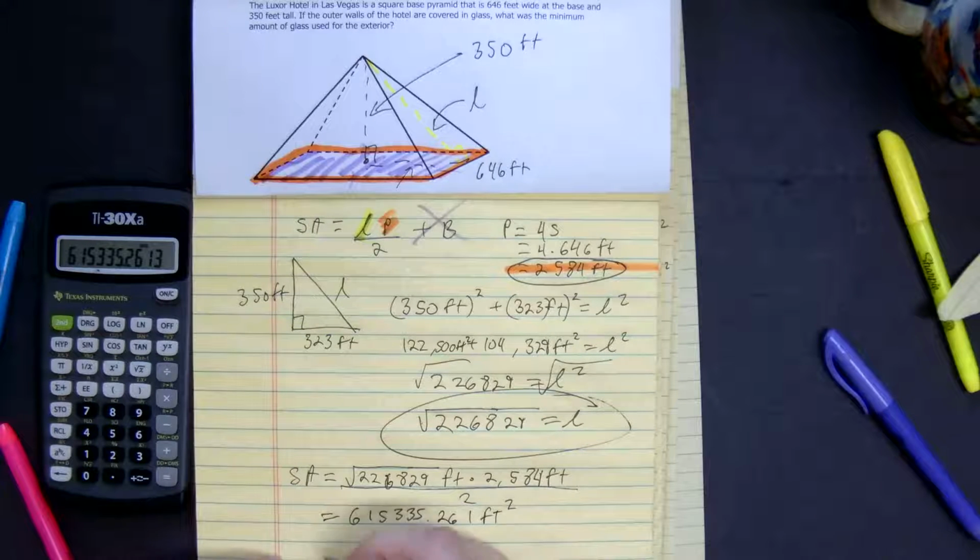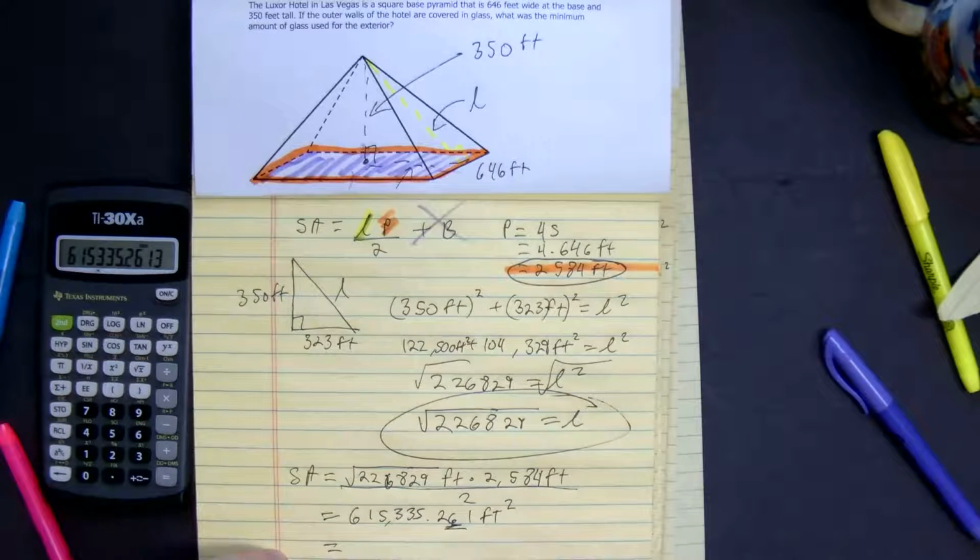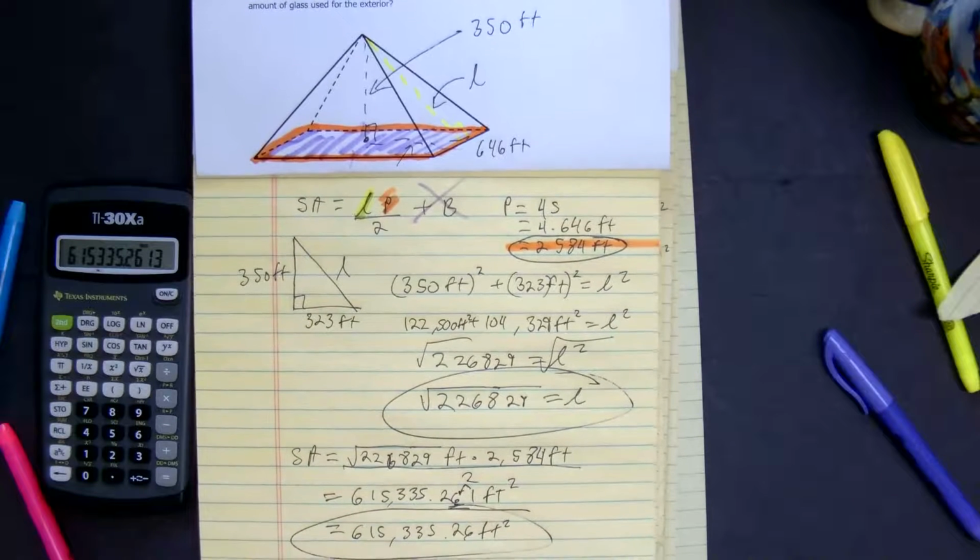So what they would need here would be 615,335.261 feet squared. The 1 won't round the 6 up because the 1 is less than 5, so our final answer is 615,335.26 feet squared. There you have it.